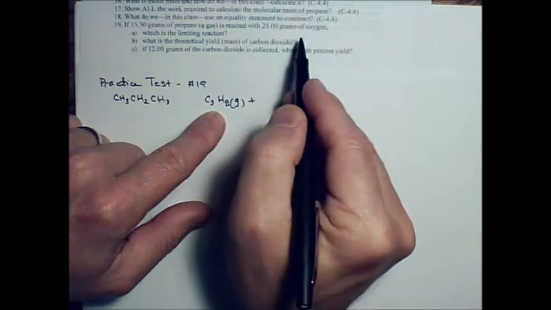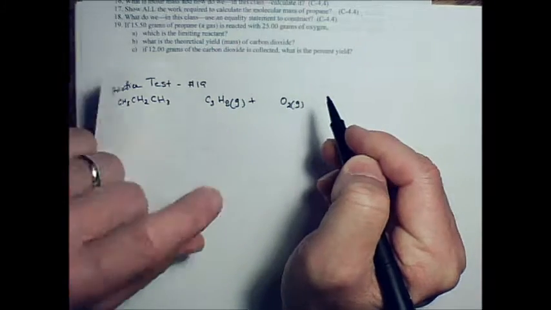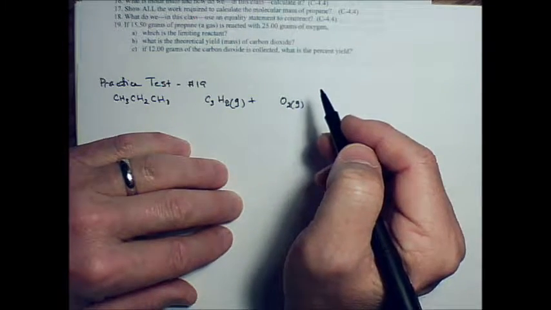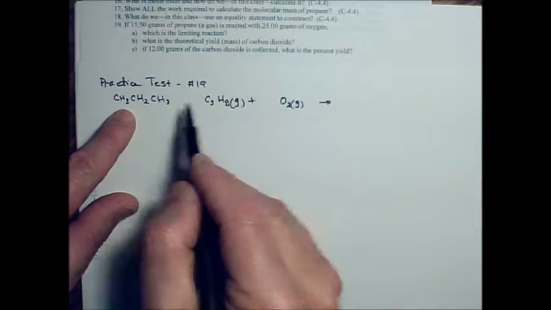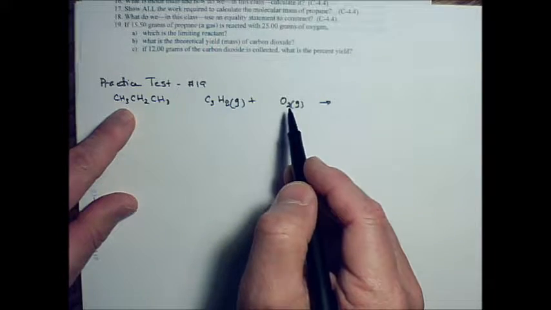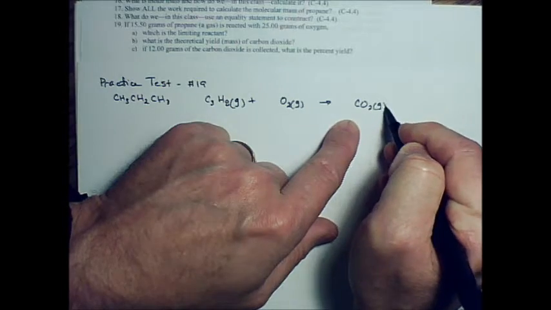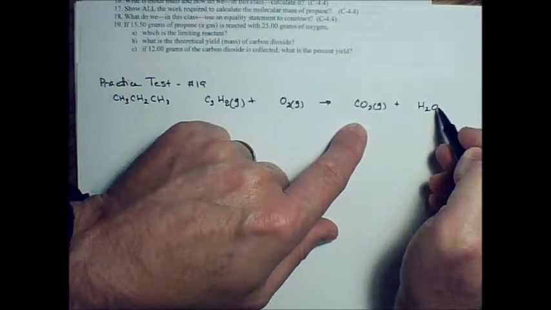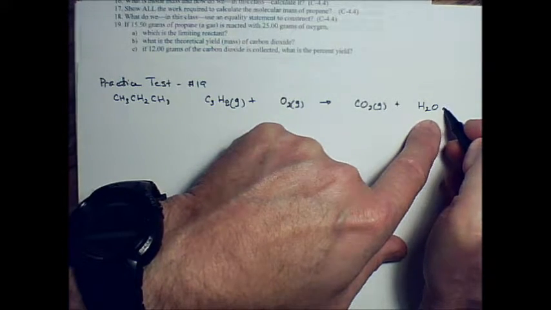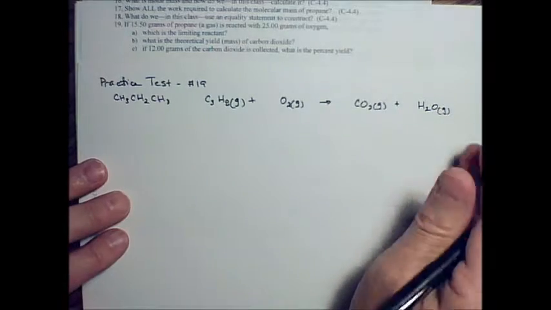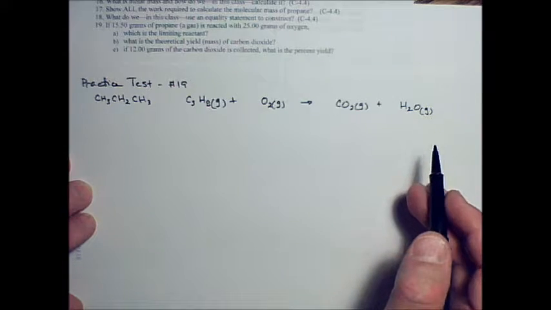Let's see, and then we're going to react that with oxygen. You are supposed to know that oxygen is always going to be O2 for us; oxygen in the air is O2. And anytime you're reacting a hydrocarbon with oxygen, you're supposed to know from Unit 5 you always get the same products: CO2 and H2O. Since this is a combustion reaction, we always list the physical state of water as a gas, because there's a lot of heat when you have combustion. So that's the unbalanced equation.